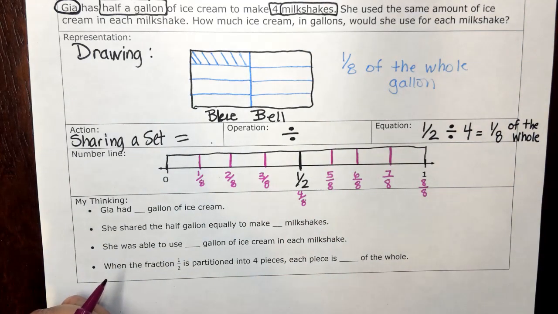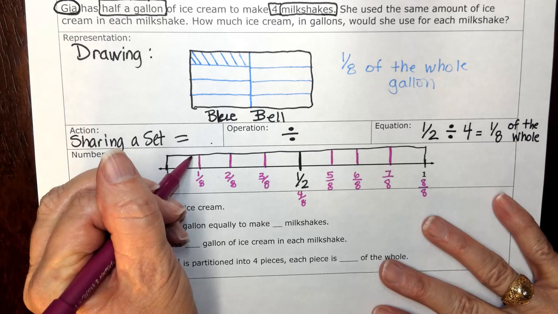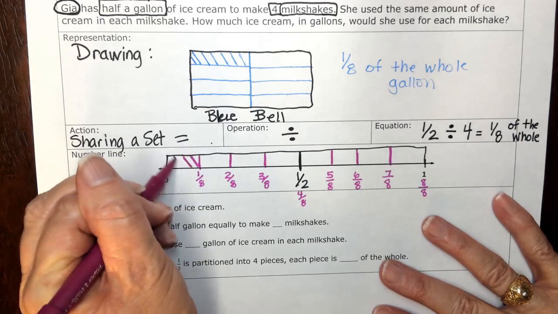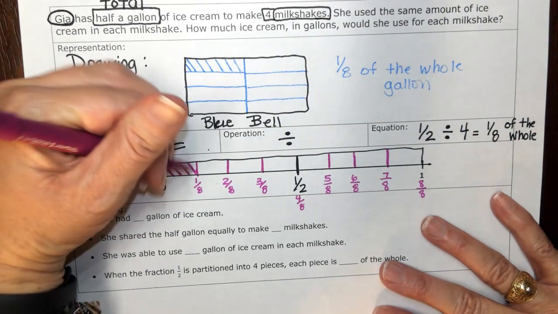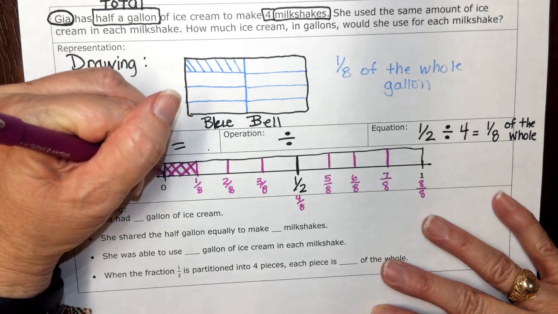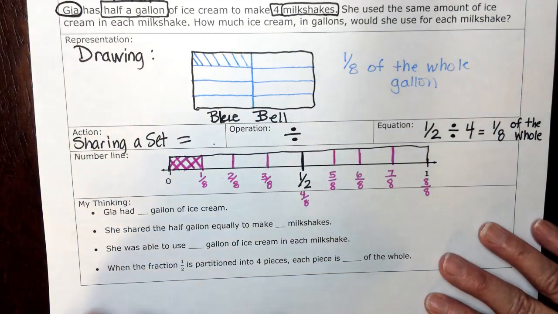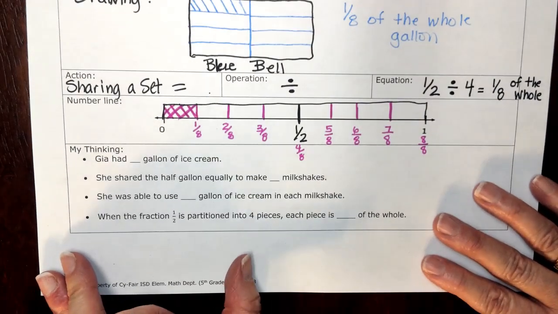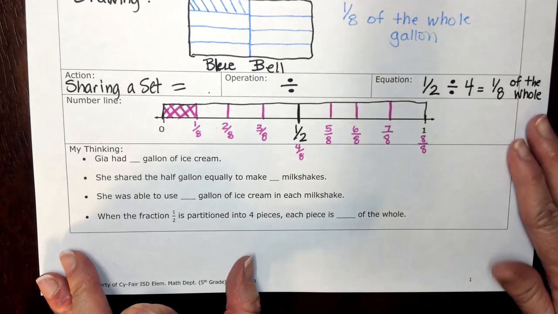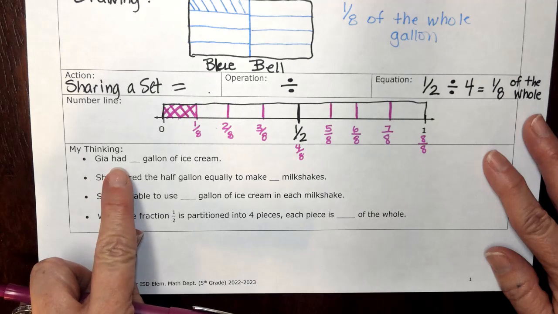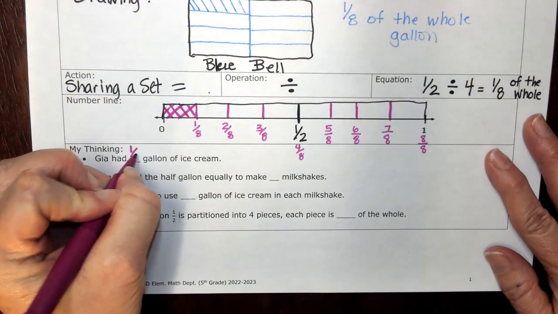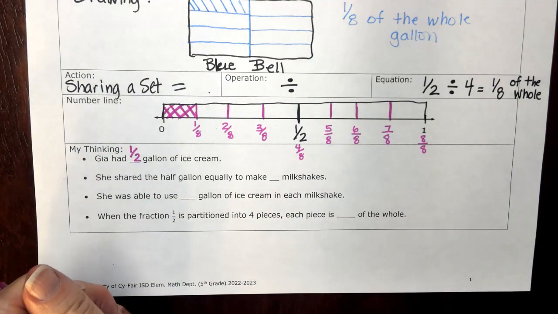But when I think about my answer, I just want to know, well, what is 1 milkshake going to give me? 1 milkshake is going to give me 1/8 of the whole gallon. So here's what I know. Gia had half of a gallon of ice cream.